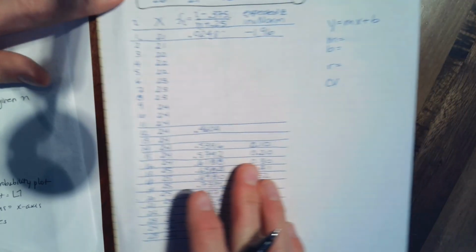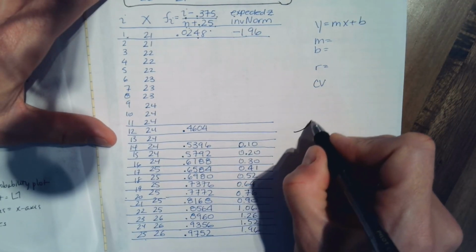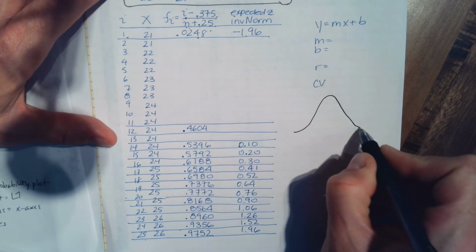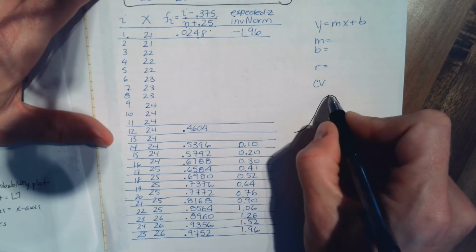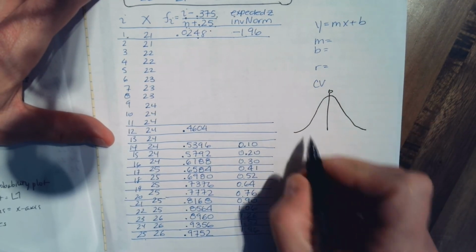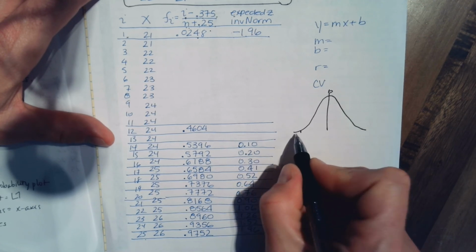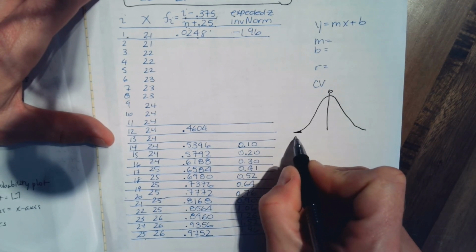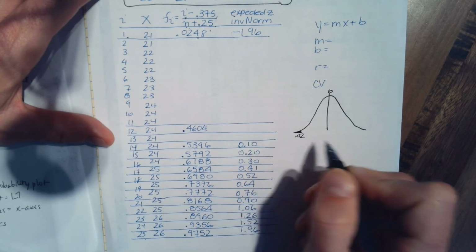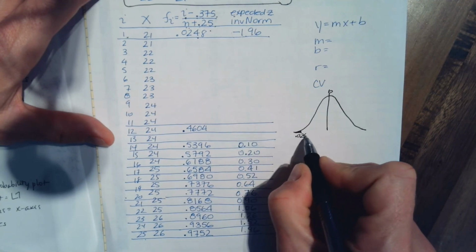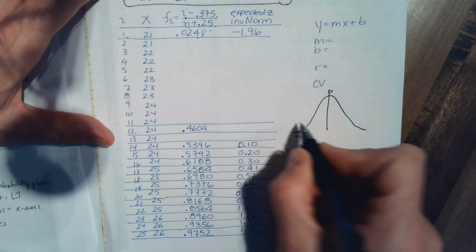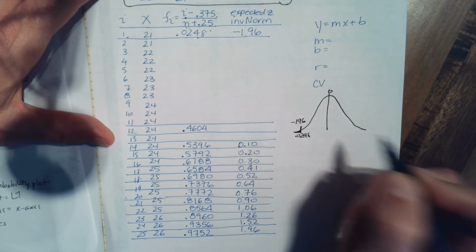So if you're thinking about your standard normal curve, we've got 0 in the middle. And what I'm doing is saying, what's the z-score that corresponds to an area of 0.0248, and I'm finding that that z-score would be negative 1.96.